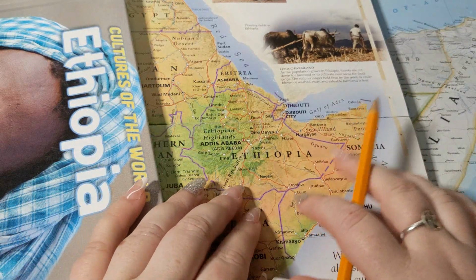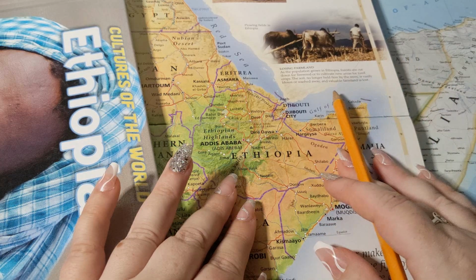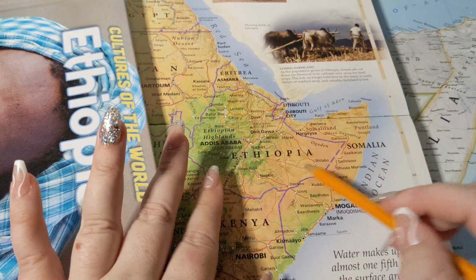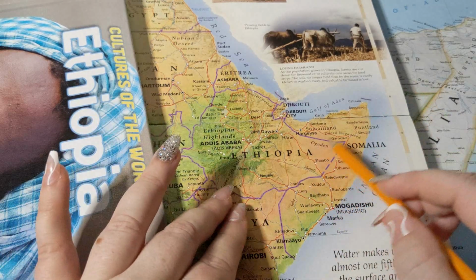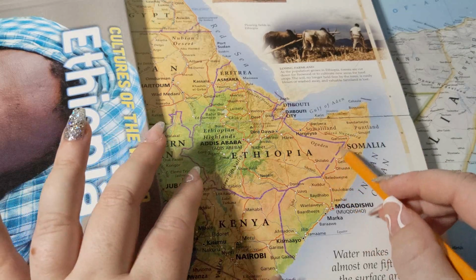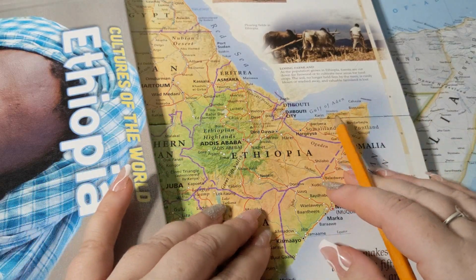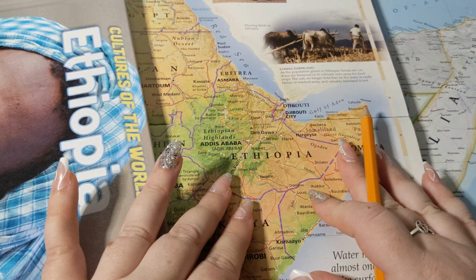There's also a very big drought and famine, mainly in the Ogaden region over here. There is a war since this area is majority Somali ethnic people. They wanted to join Somalia. Ethiopia said no, and that's kind of where this border conflict originates. Horrible, horrible things.